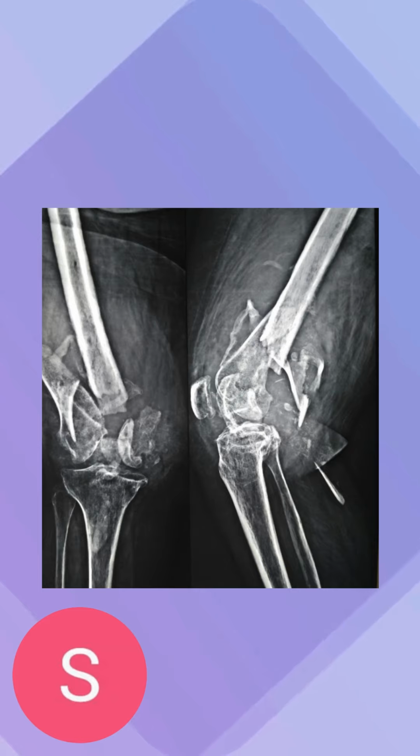A comminuted fracture is basically where there's a bunch of bones displaced all over the area because one fracture has led to them getting displaced, or somehow they've all been dislocated. Something really bad has essentially happened for this to occur.